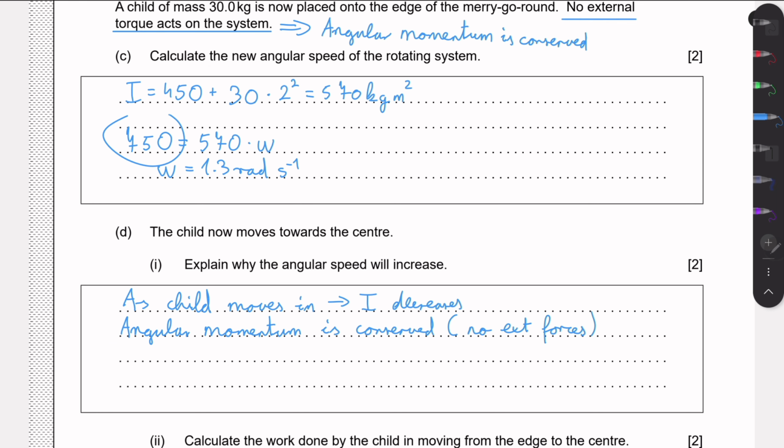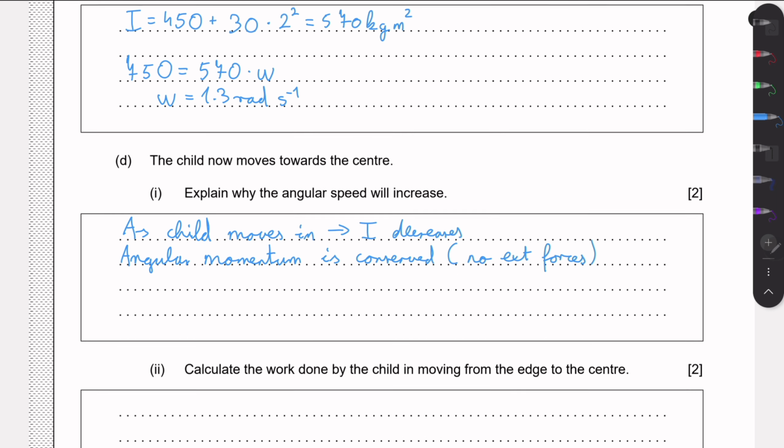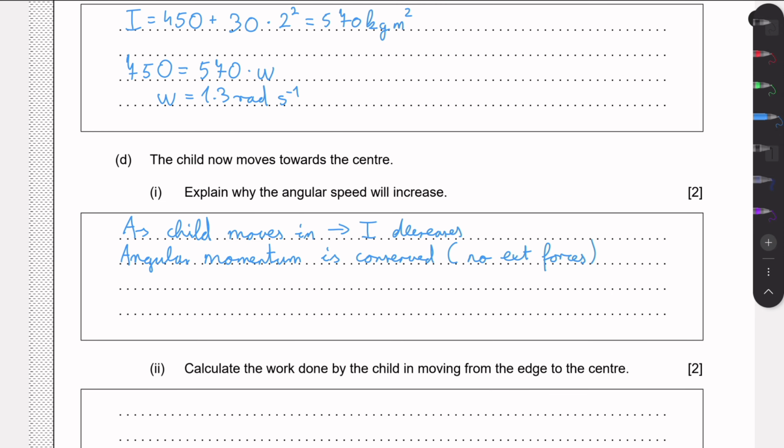If we have a constant angular momentum of 750, but a smaller and smaller moment of inertia, then our speed must increase. So that's why it will increase.